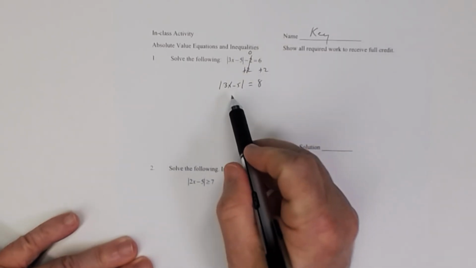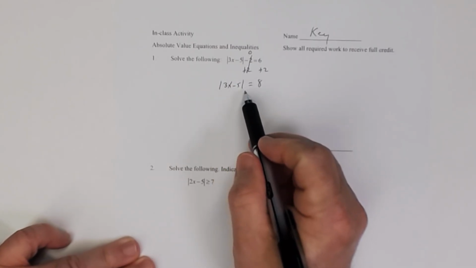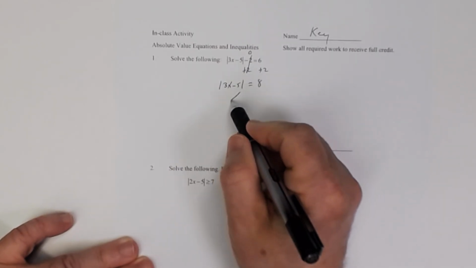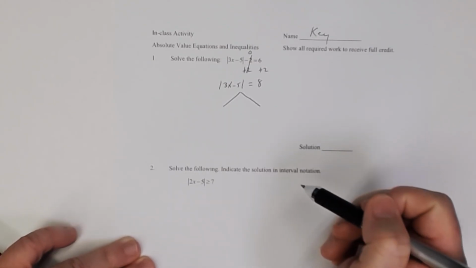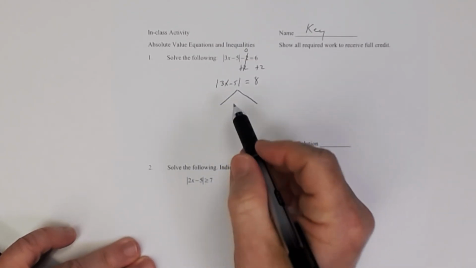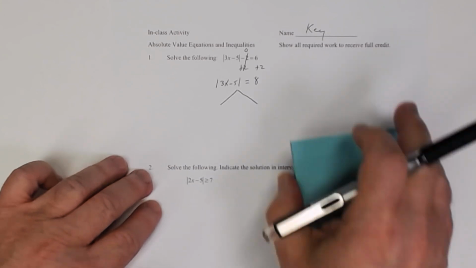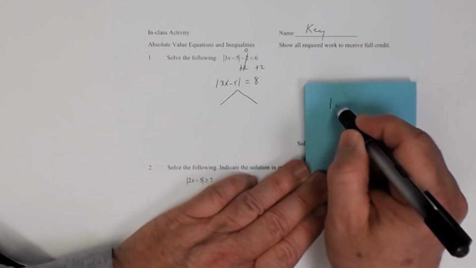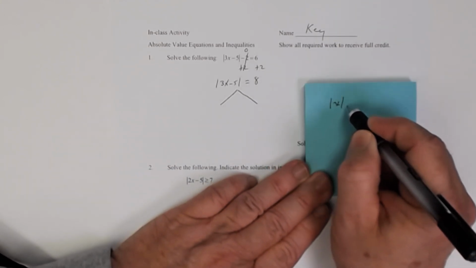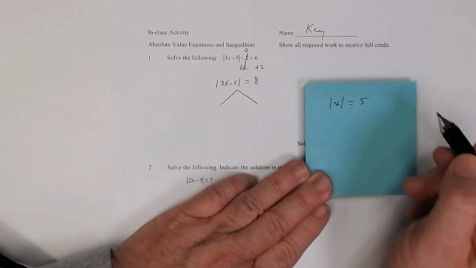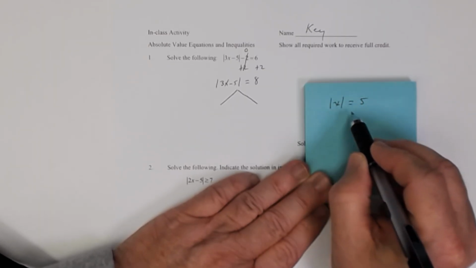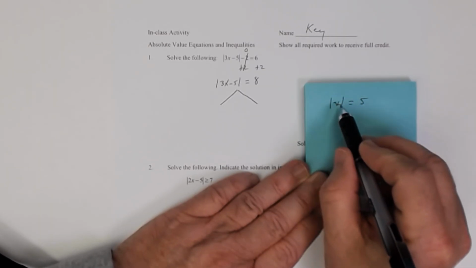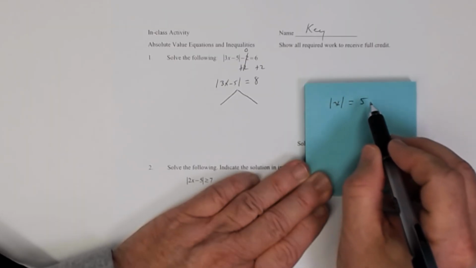Okay, now once you get to this point, you need to write this as 2 separate equations without the absolute value bar. All right, so just like we saw when we had, let's say, a very simple example, the absolute value of x is equal to 5. So this is pretty easy to look at and then think about what the solution is. The absolute value of what number is 5?